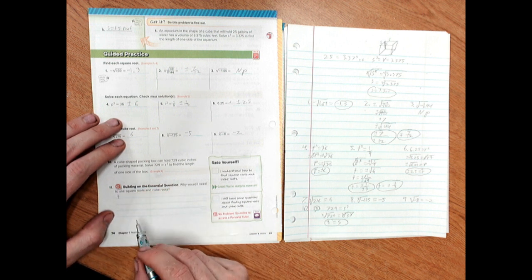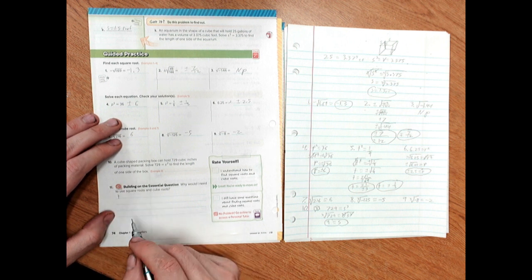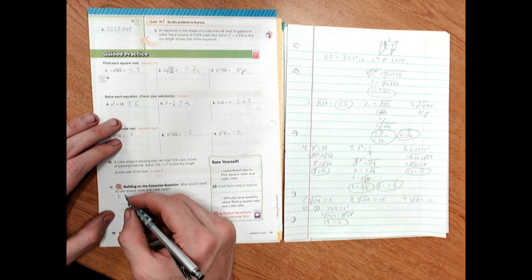So why do I need to use square roots and cube roots? Basically for this kind of problem, where you're trying to find how big of a box you need.